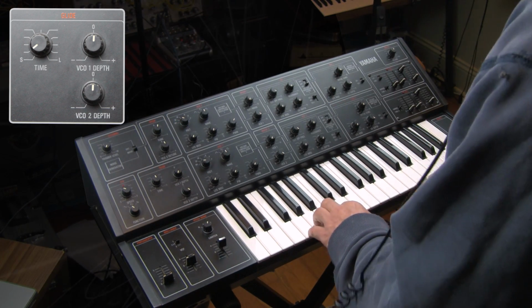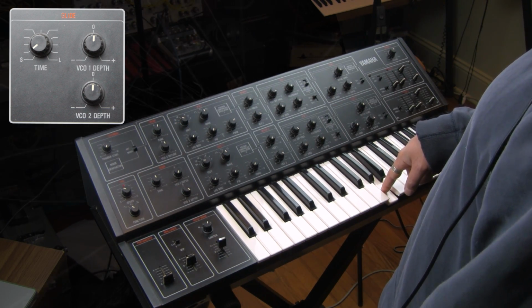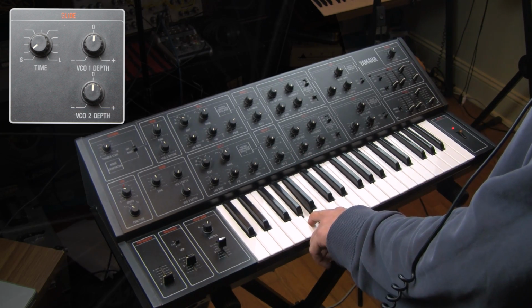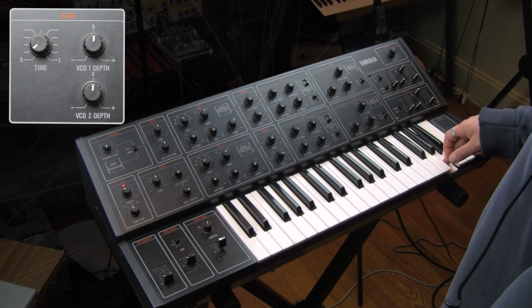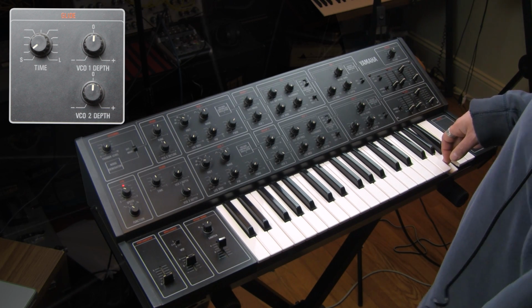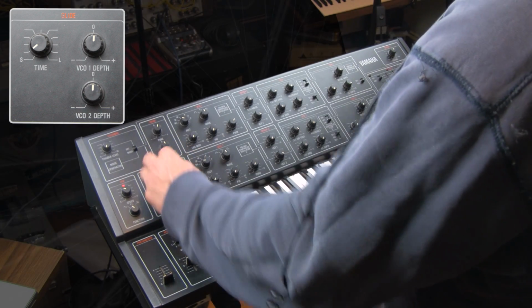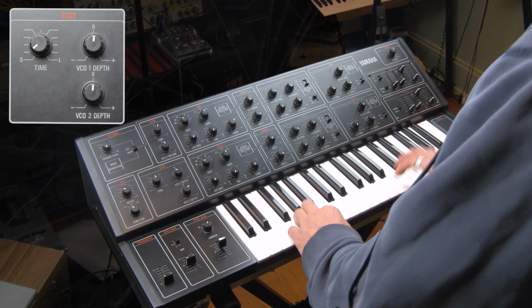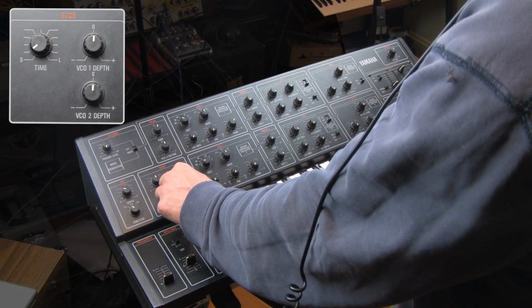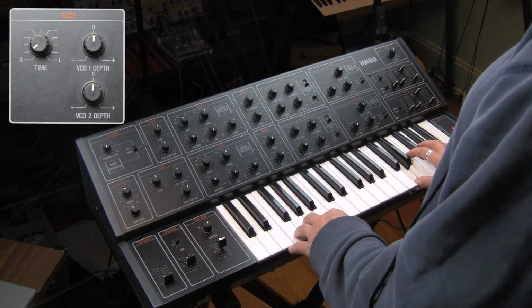let's do it without any detuning. It's making its own detuning. That's cute. But yeah, so let's hear it with a little less depth. The depth is kind of a timing as well.